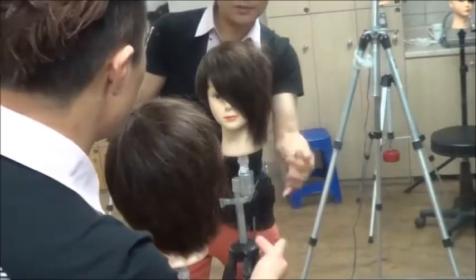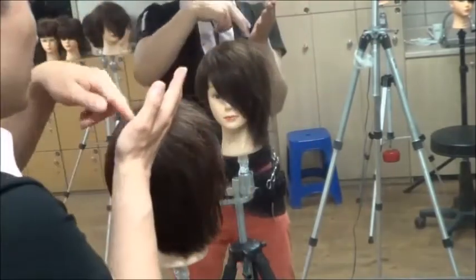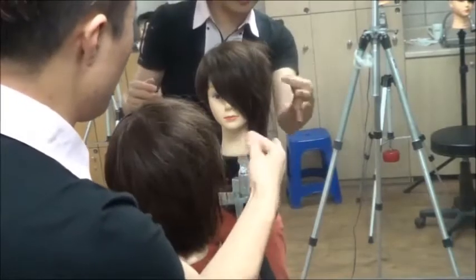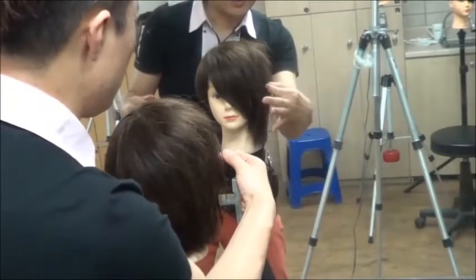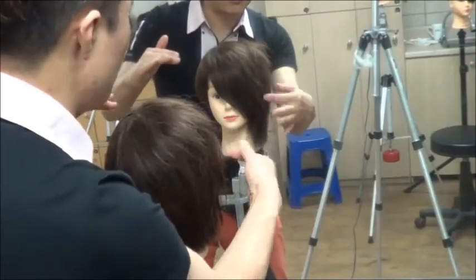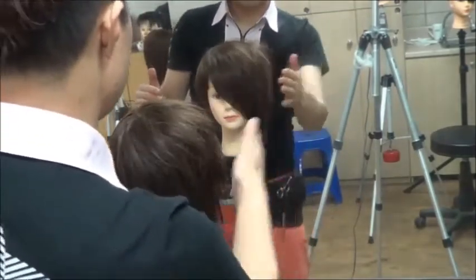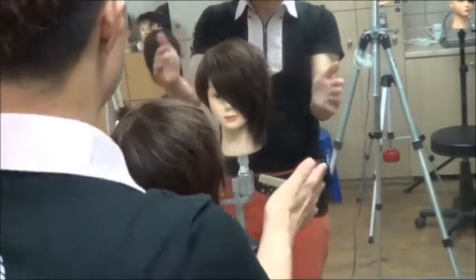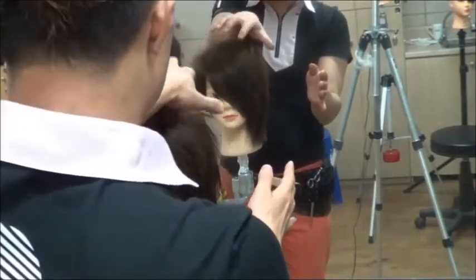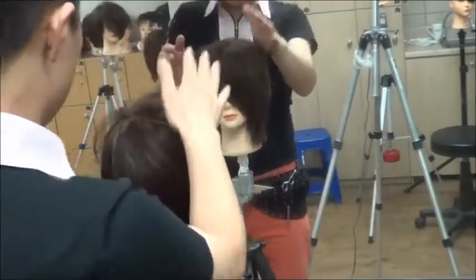Twist it like this, twist the ends before the action point, so this twist and flip out can be made easily. Okay. And this also scratch.